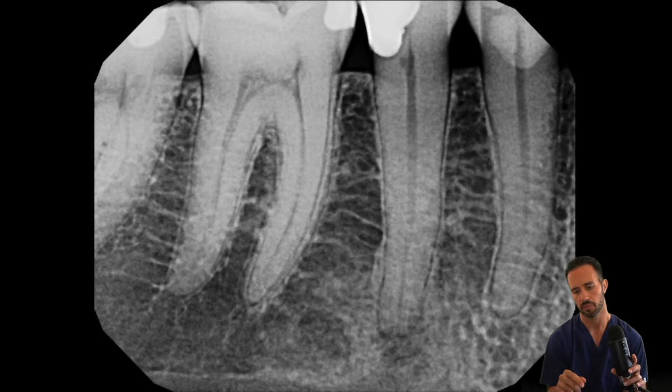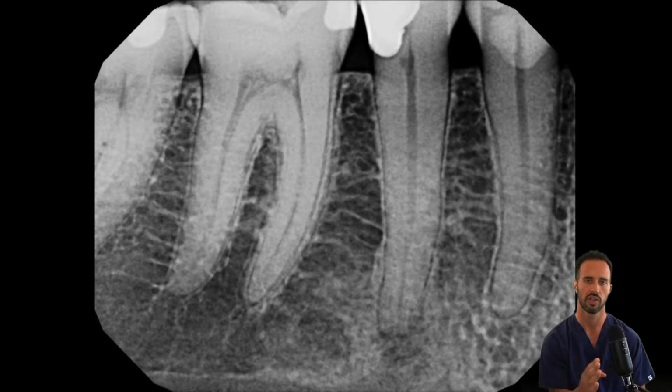You'll probably also appreciate the radiolucency between tooth numbers 29 and 30 in terms of the apical area. That's going to be your mental foramen. It's usually between the premolars. Here it appears to be closer to the area between the second bicuspid and the first molar. But nevertheless, the lesion's obviously there.